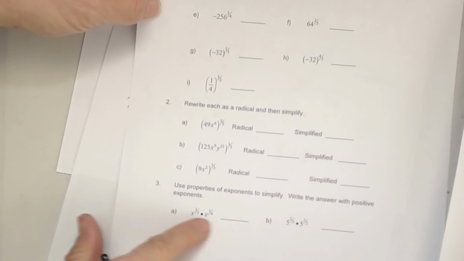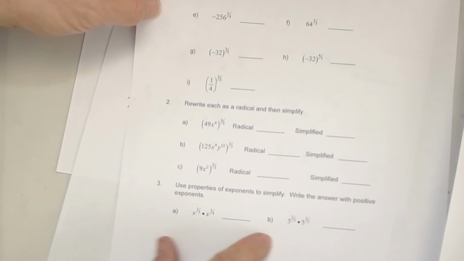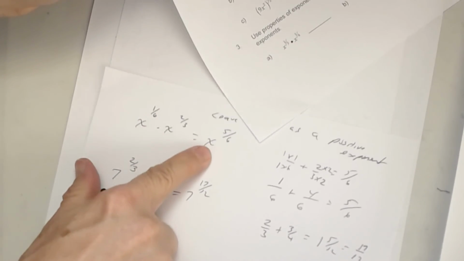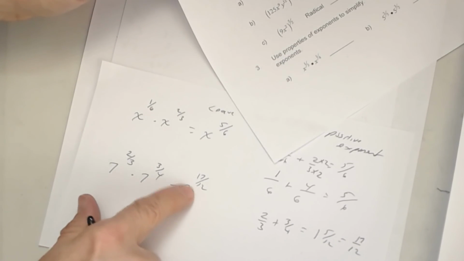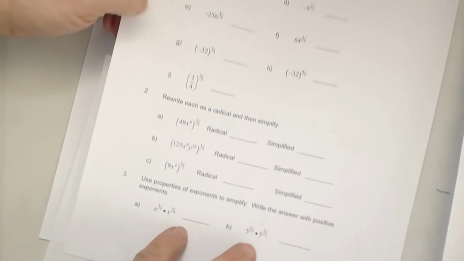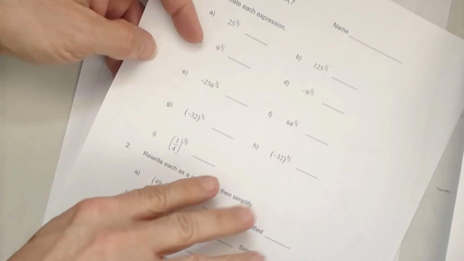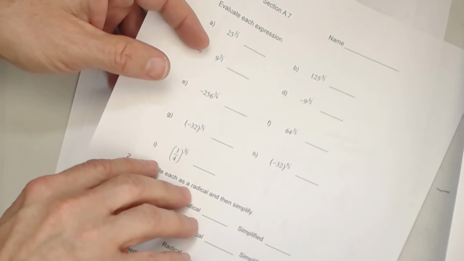We just did these two. See those? Remember what I said. Don't change that to a radical. Leave it as x to the what? 5/6. Leave this as 7 to the 17/12. That's what these are. Okay? All right, so that's all of A7. So we're done with A7. That's all that was. So any questions on that? All right, now let's look at this.